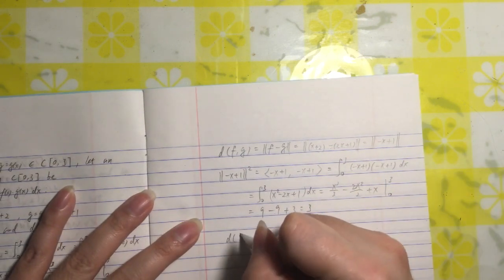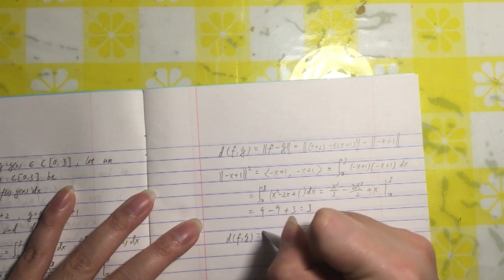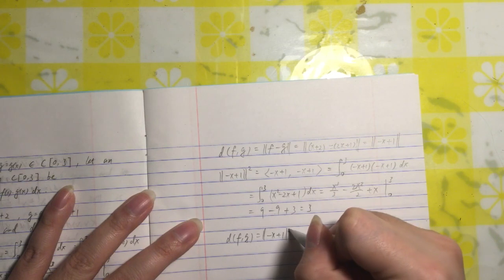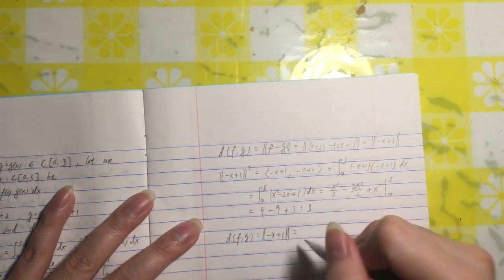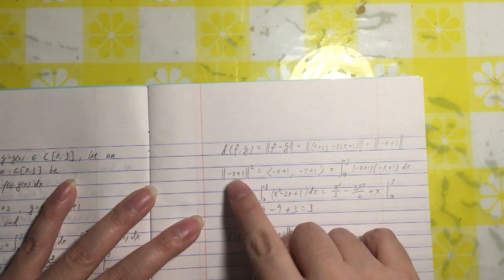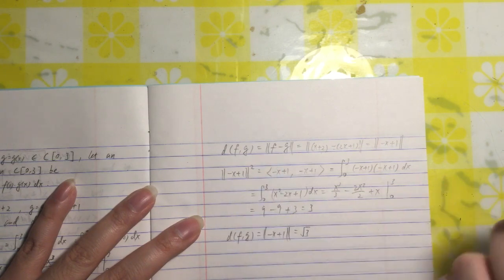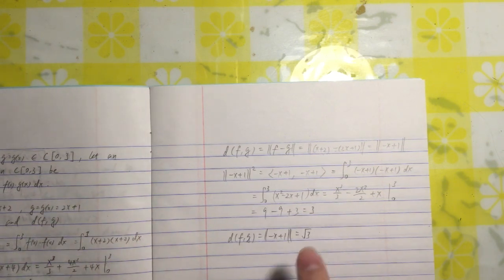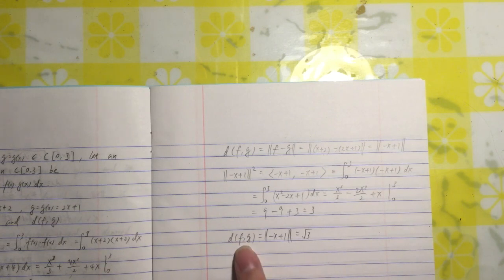We know that the distance from f to g is the norm of f minus g, which is the square root of 3, because 3 is the norm of f minus g squared. So for the norm of f minus g, we take the square root. We get the square root of 3. So that's the distance from f to g. That's the distance between these two functions, f and g.